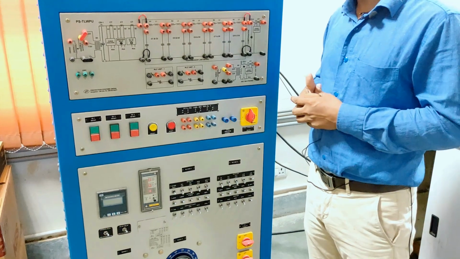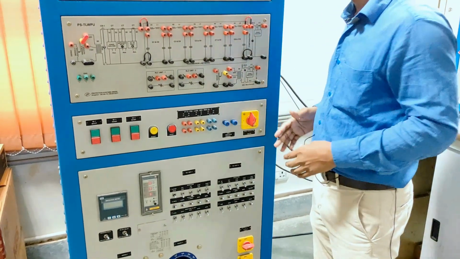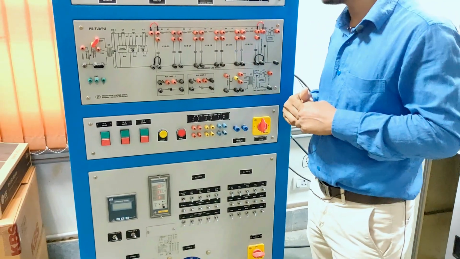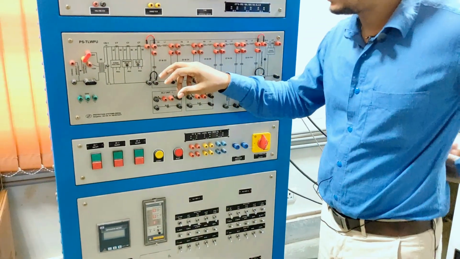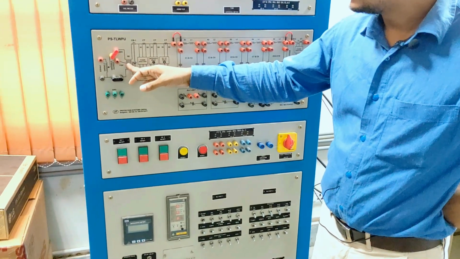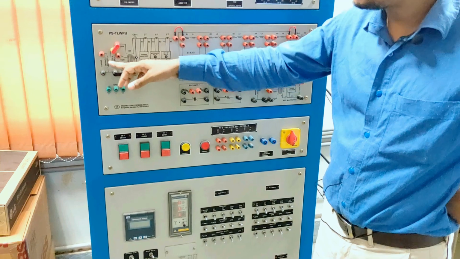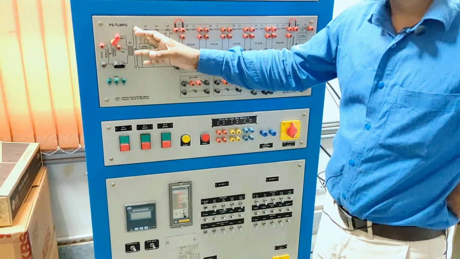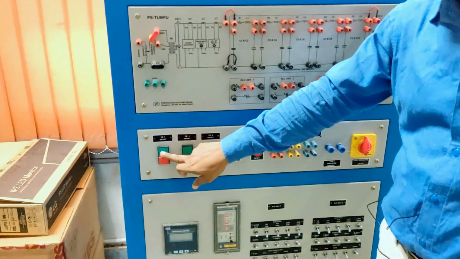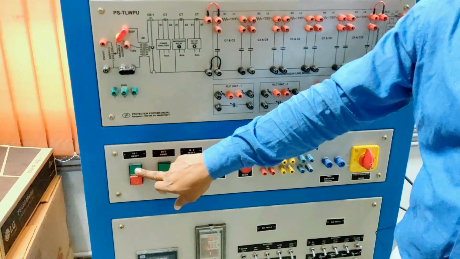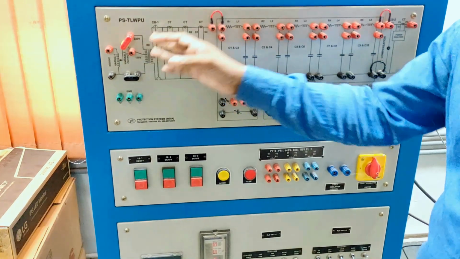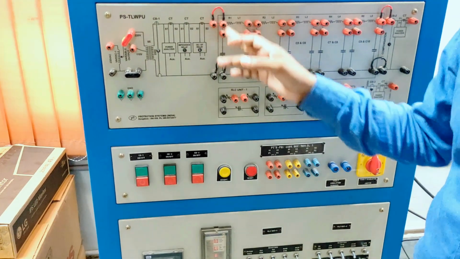But before that, let's see the details about the panel or the equipment which you are going to use in this experiment. So here, as you can see, this is the input sending end side. In the sending end side, there is a variac connected, and at the output there is a circuit breaker, and that circuit breaker can be adjusted through this switch. If we turn on this switch, then the circuit breaker will connect the variac from this end to the sending end of the transmission line.